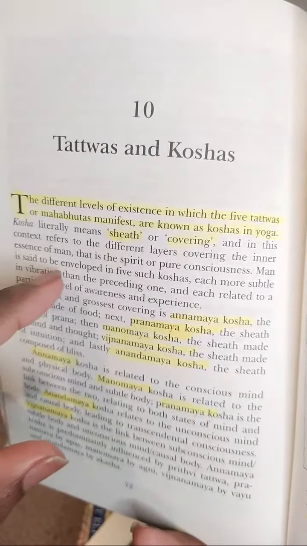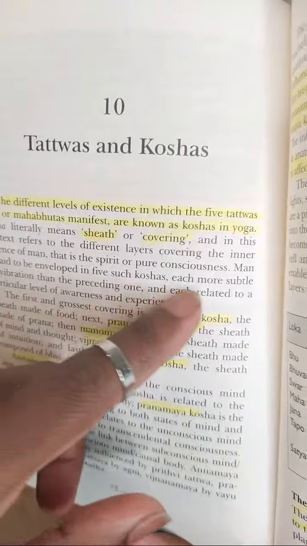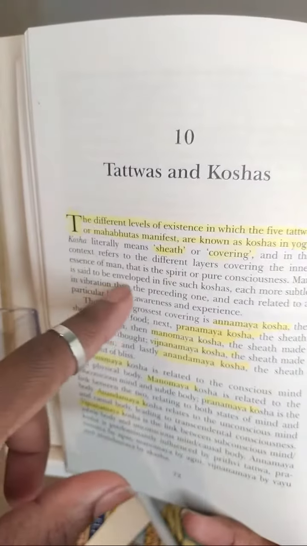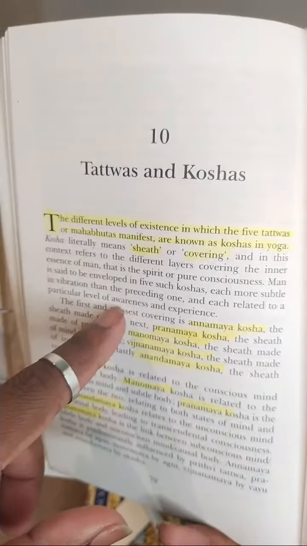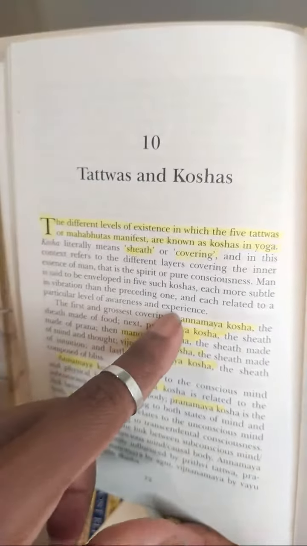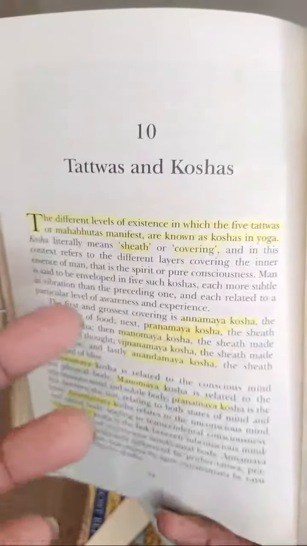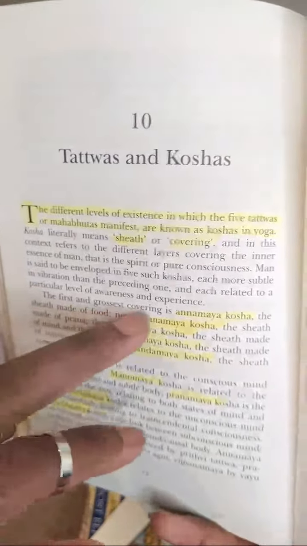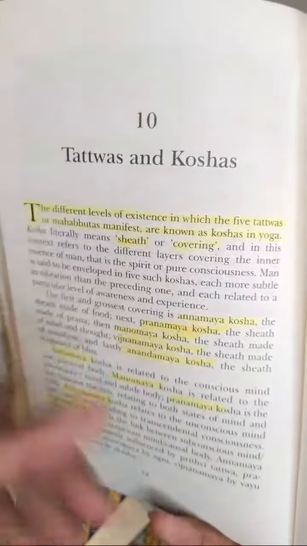Man is said to be, or Atman, man is said to be enveloped in 5 such koshas, each more subtle in vibration than the preceding one, and each related to a particular level of awareness and experience, right? So I'm not making this stuff up. She said this too. The first and grossest covering is Annamaya Kosha, the sheath made of food. We know that is the physical body. Next is Pranamaya Kosha, the sheath made of prana. That's the etheric body. And that's what we're talking about here.